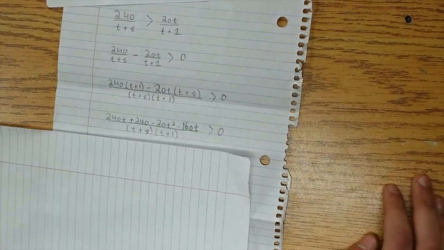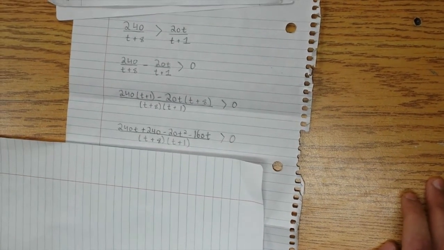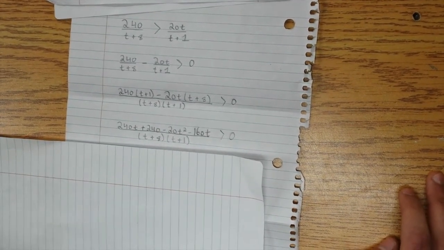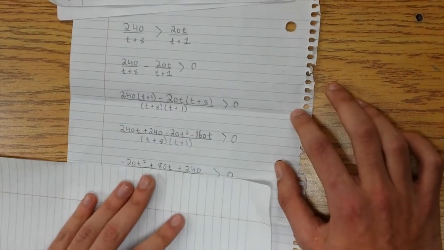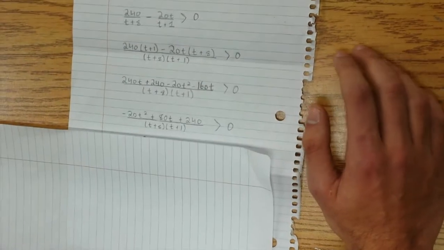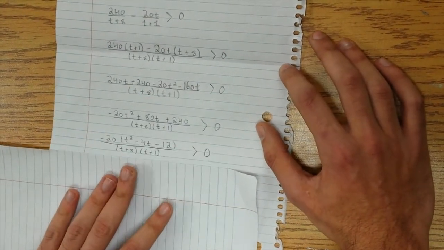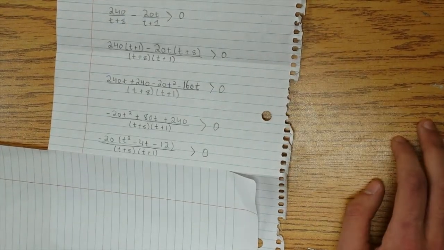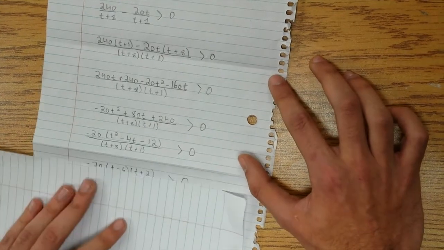And then after that, you expand it. So 240t plus 240 minus 20t squared minus 160t over t plus 8 times t plus 1. After that, you simplify it just to make it a bit easier. And then you factor out the minus 20 from the numerator, it's really important to make sure that you factor this out.